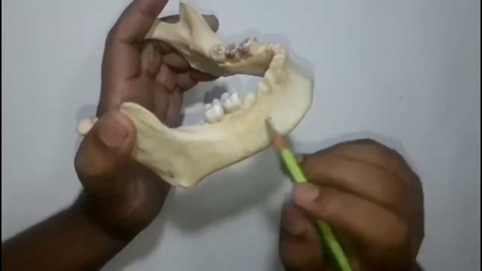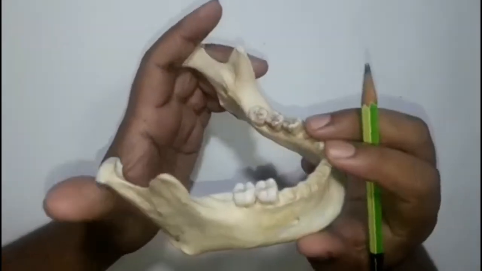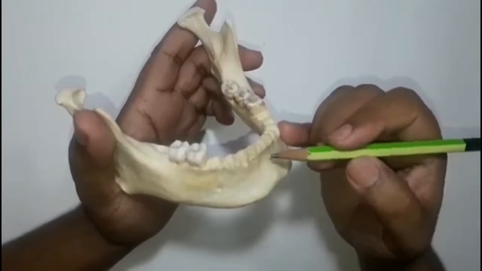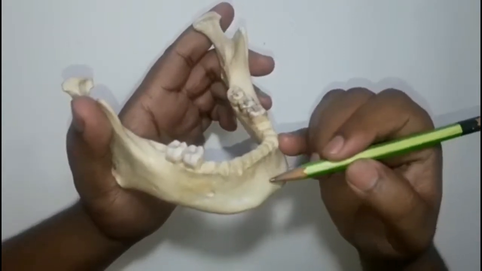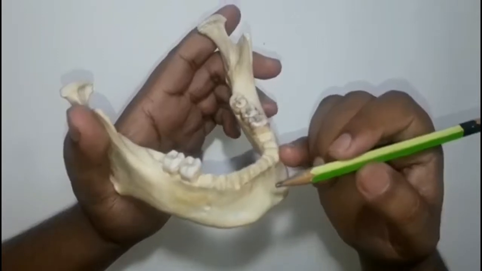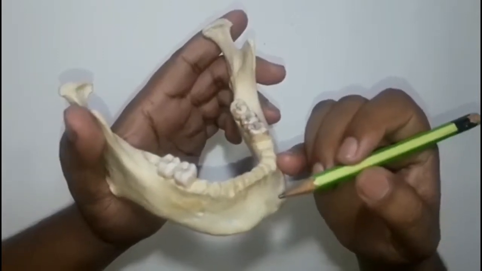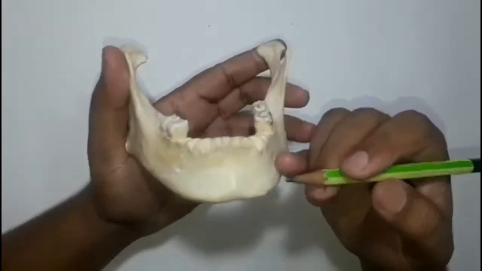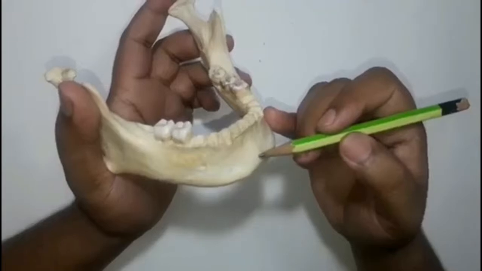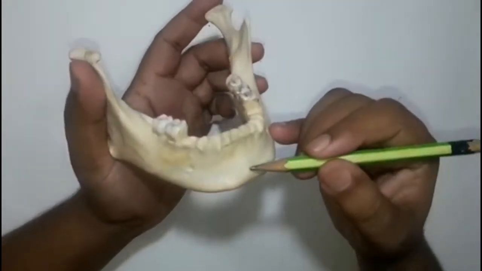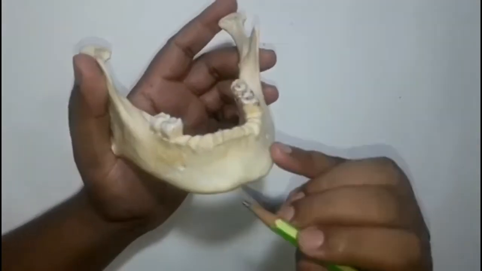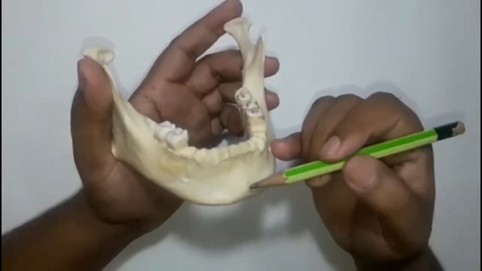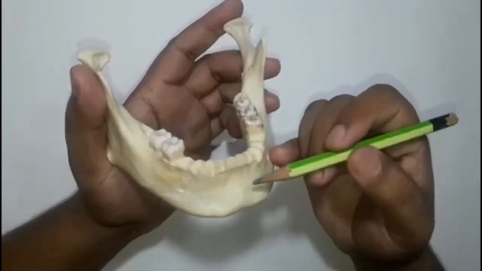So first of all, see here, symphysis menti. It is a faint ridge on the upper part of the midline, indicating the fusion of two halves of the mandible. So next feature, mental protuberance, this one. It is a triangular area in the lower part of the midline. The upper angle of the triangle marks the lower end of symphysis menti.